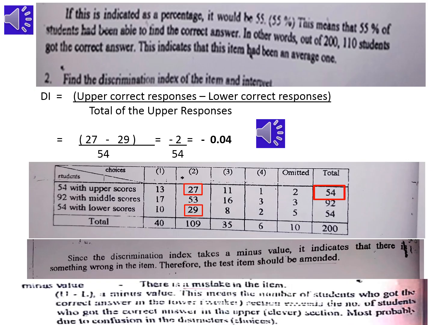So 13 plus 27 plus 11 plus 1 plus 2 is 54. So 27 minus 29 is minus 2 divided by 54. The answer is minus 0.04. Okay, so the discrimination index takes a minus value here.